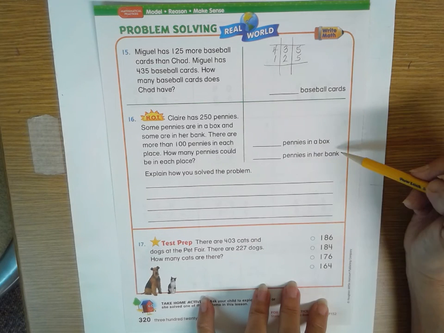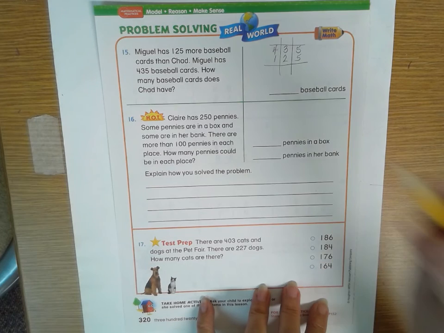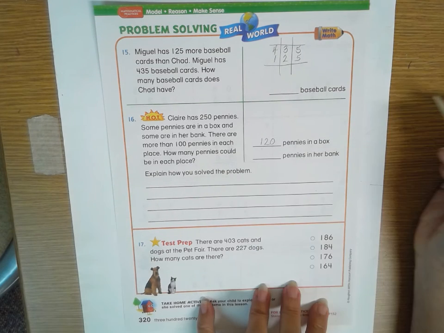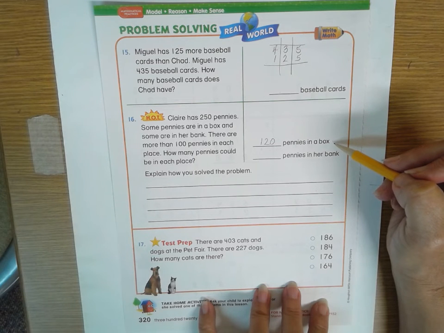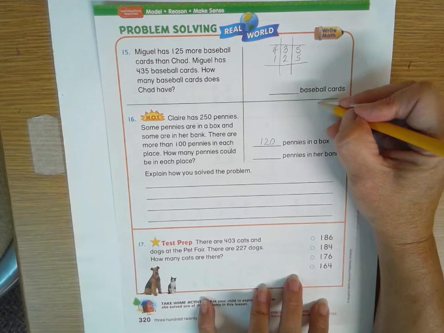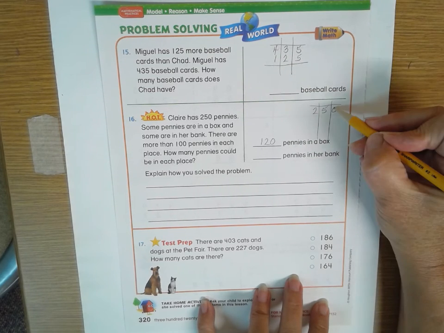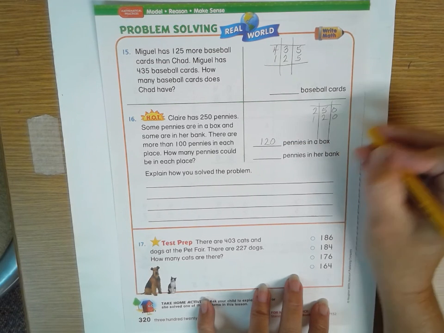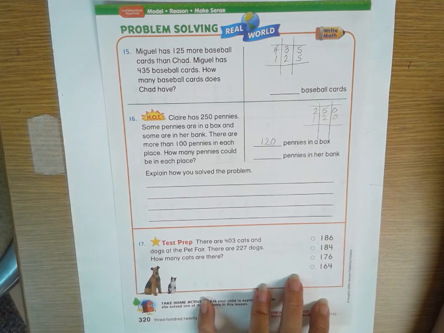So let's say, I don't know, let's say 120. That's more than 100, right? So if she has 120 pennies in her box, how many pennies are in her bank? So we know that she has 250 in all, and she has 120 pennies in a box. So if we take those and put those into the box, how many pennies does that leave for her bank? You need to tell me whether you're going to add or subtract there.